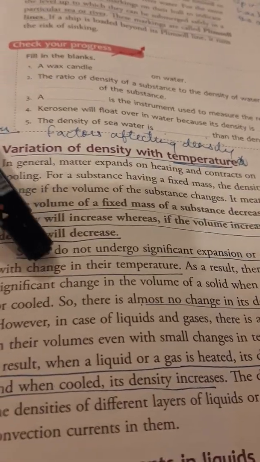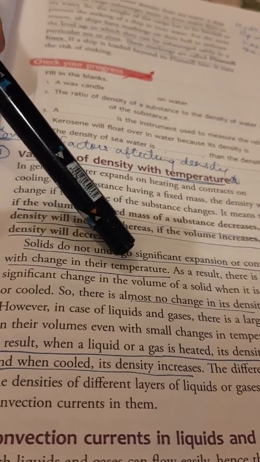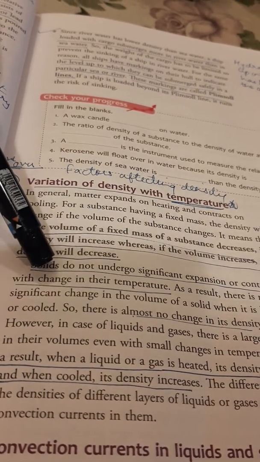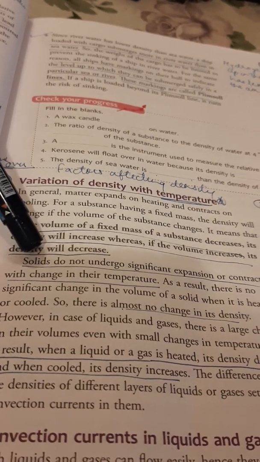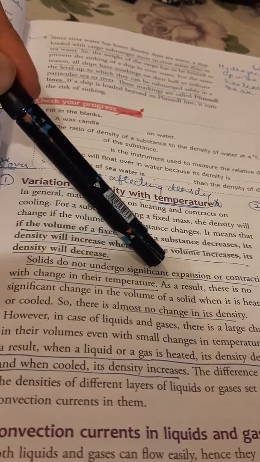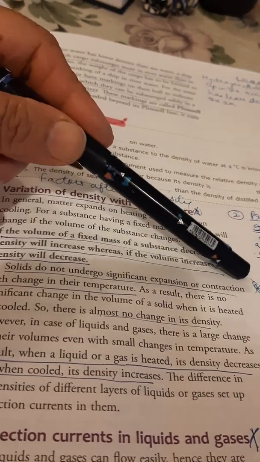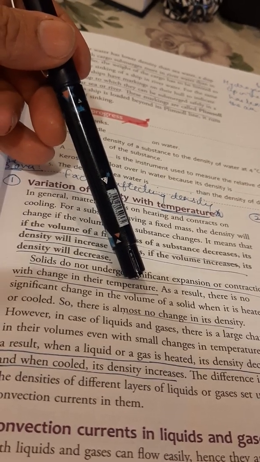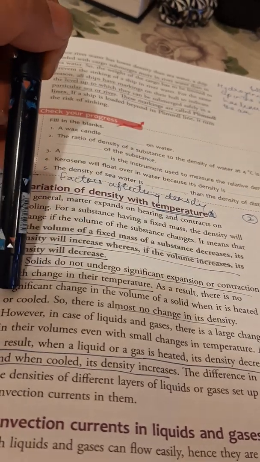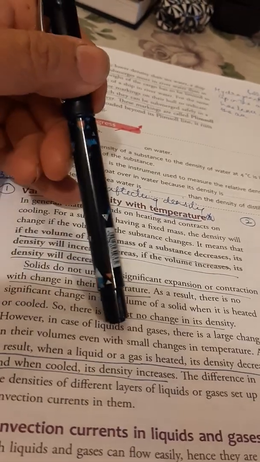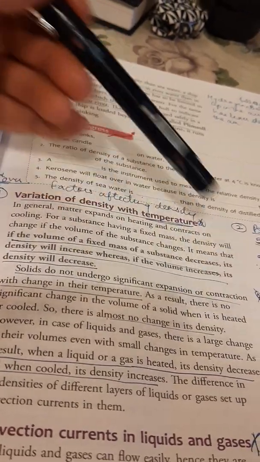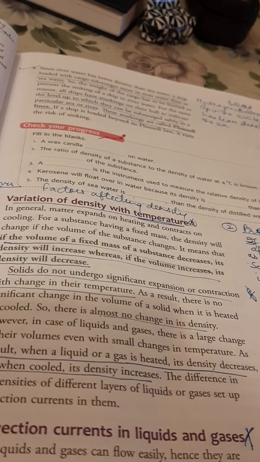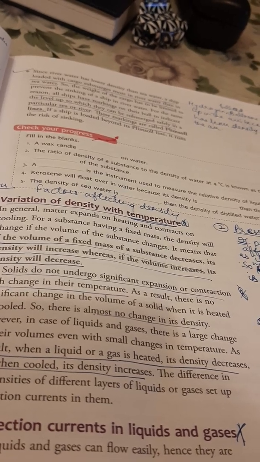Now, as molecules of solids are closely packed and they have strong intermolecular force of attraction, they do not undergo significant expansion or contraction with the change in their temperature. So we do not find a change in the density. So there is almost no change in the density of solids, because with the increase in temperature, there will be only a slight change in its volume.